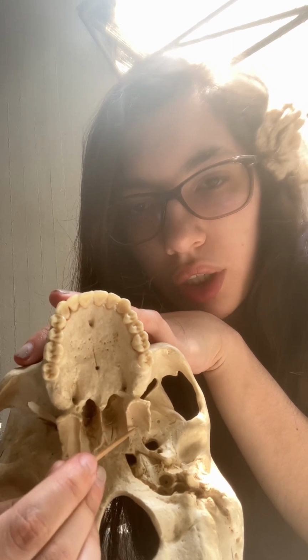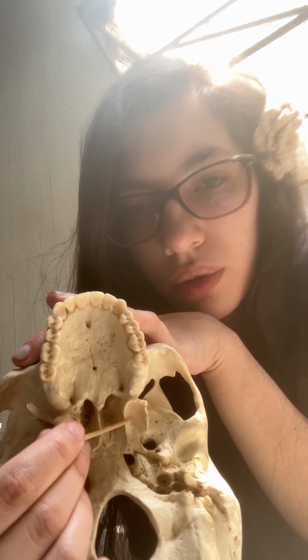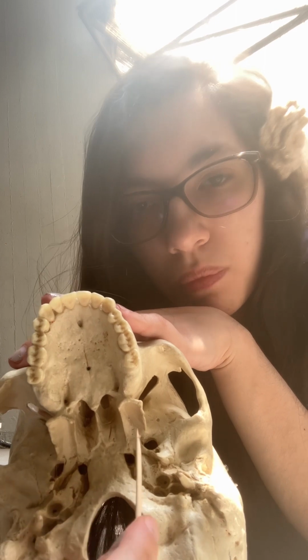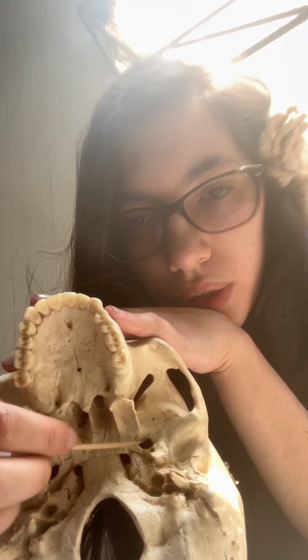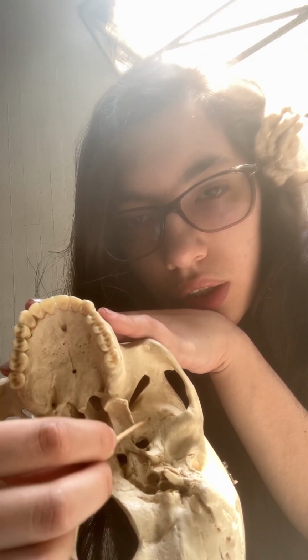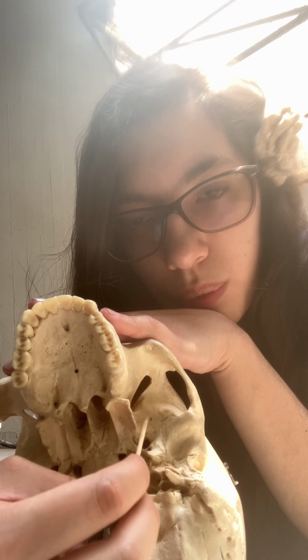Between the plates we have the pterygoid fossa, and between the lateral plate and the greater wing of the sphenoid we have the infratemporal fossa.